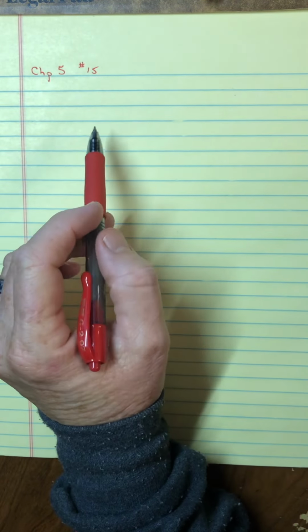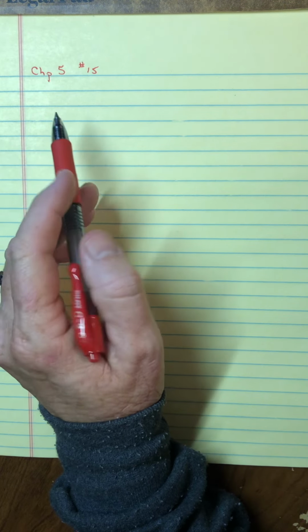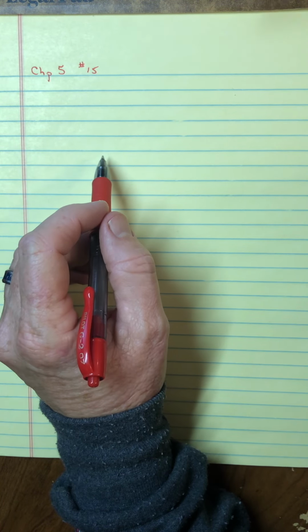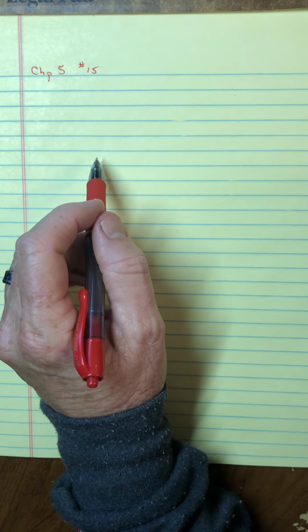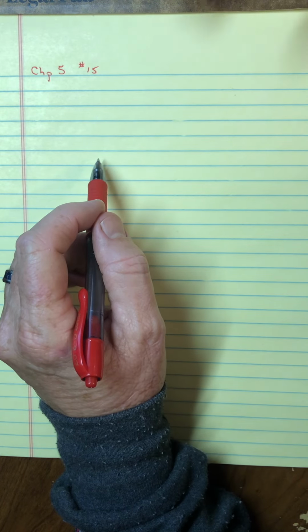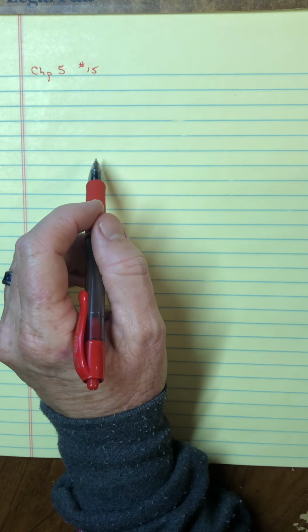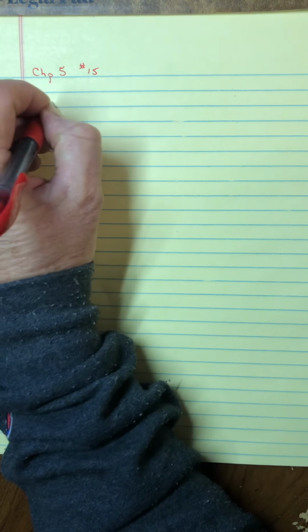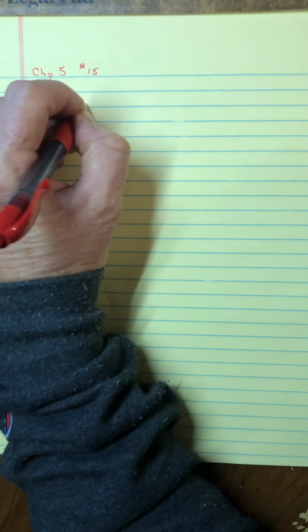All right, students, let me help you with another one from Chapter 5 on the Universal Law of Gravity. It says, if an astronaut in full gear weighs 1,200 newtons on the Earth, how much will the astronaut weigh on the moon? Okay, well, again, this chapter is all about what we call the universal law of gravity.